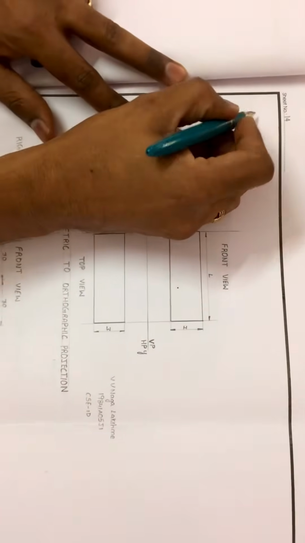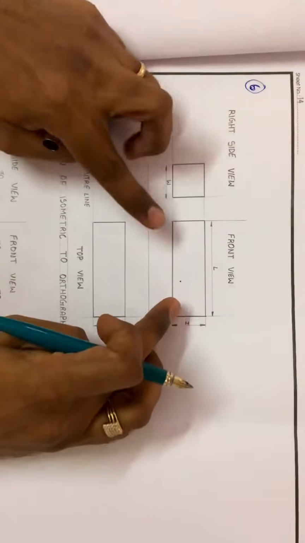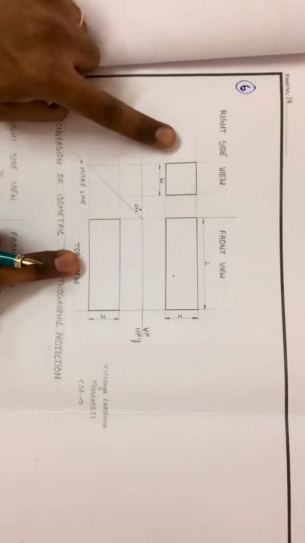I am going to show you one more problem, let this be the 8th question, I mean the 6th question as per our question paper. Look at the standard of the drawing. This is the front view, this is the top view and this is the side view.